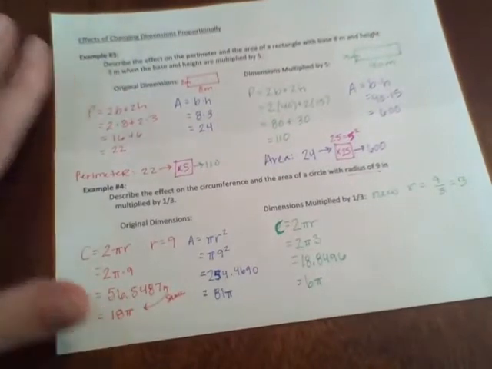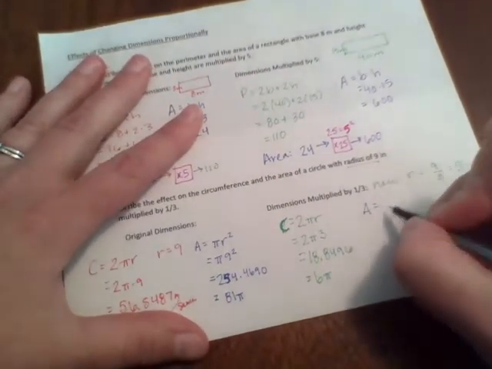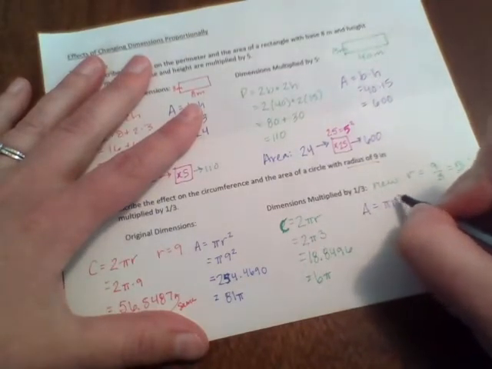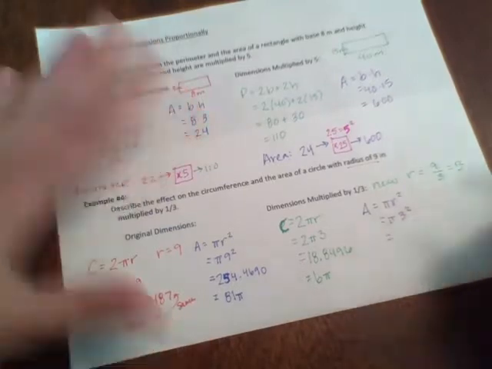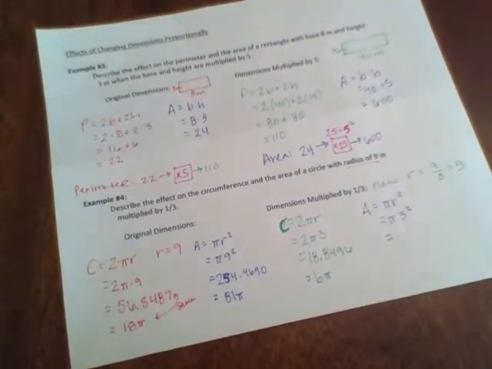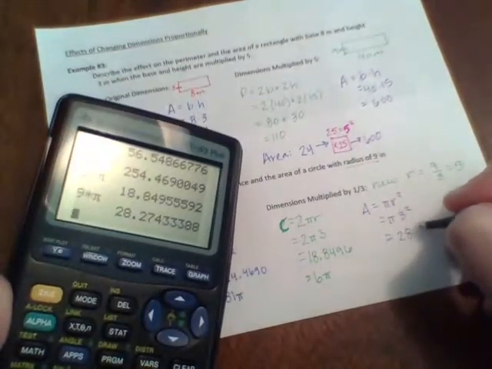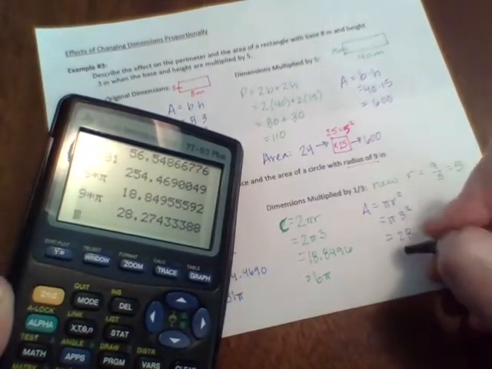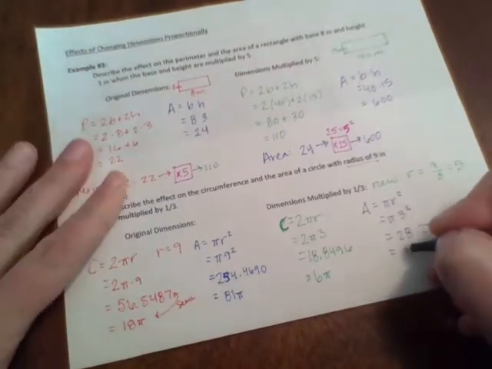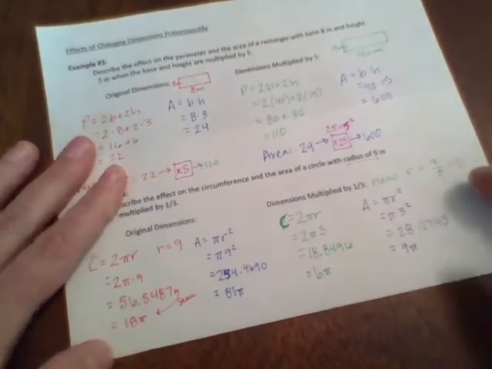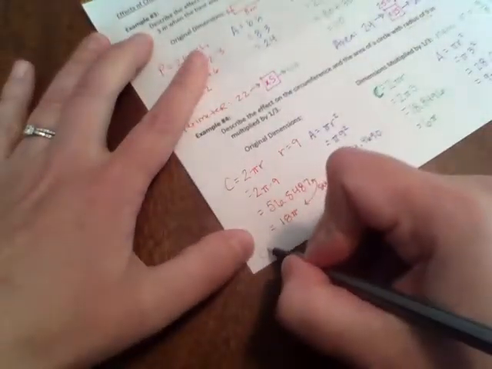And then the second piece wants you to find the area with that new radius, which is 3. So we'll have pi r squared or pi 3 squared. And so pi 3 squared is 28.2743, but again, easier to see it if it was just written as 9 pi when we look at our differences here.